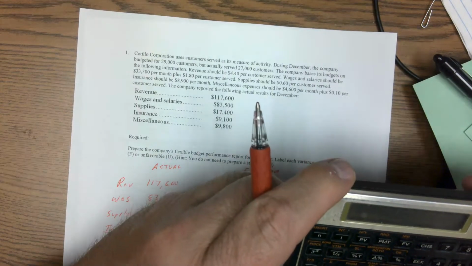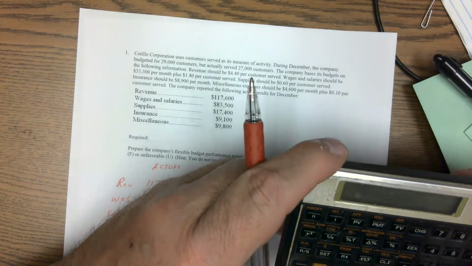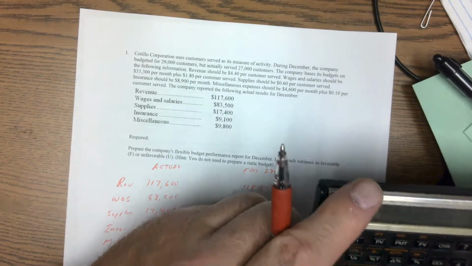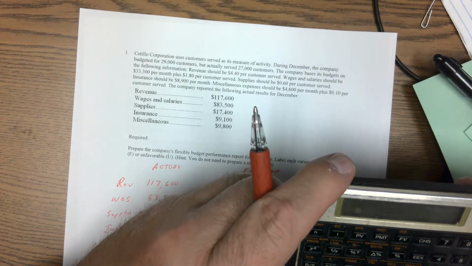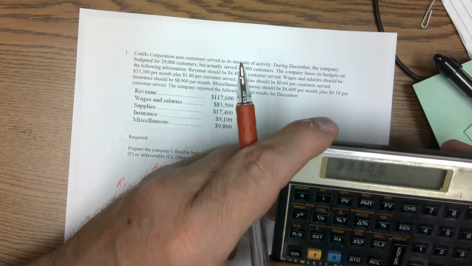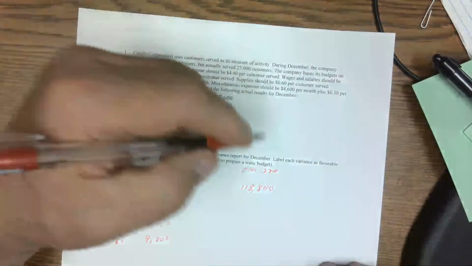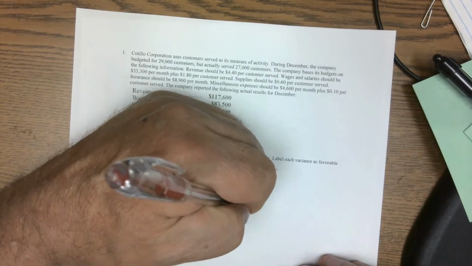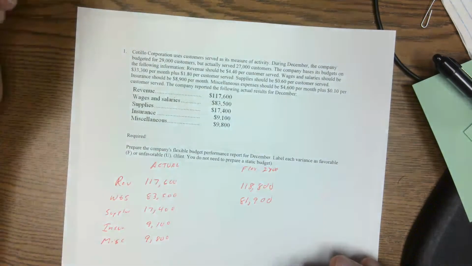Wage and salary should be $1.80 a month plus 33,300, and so that should be 81,900.